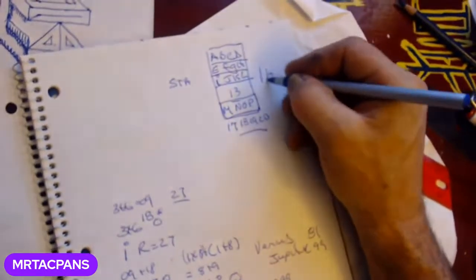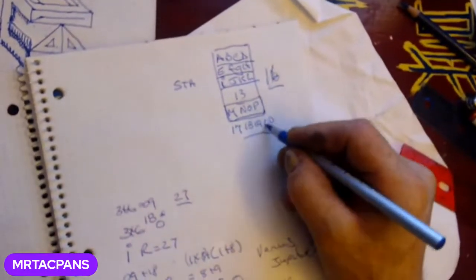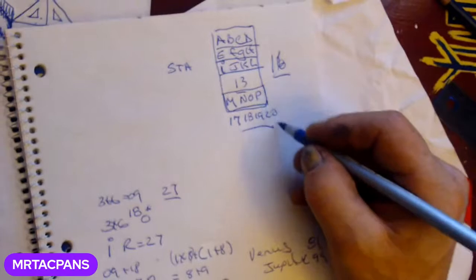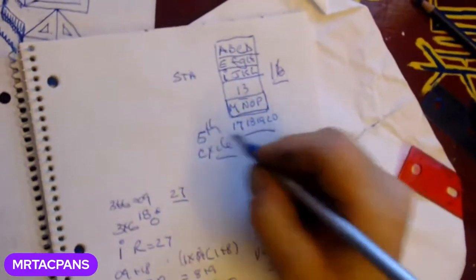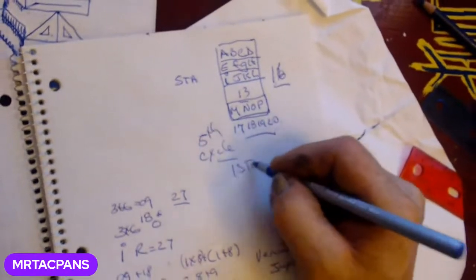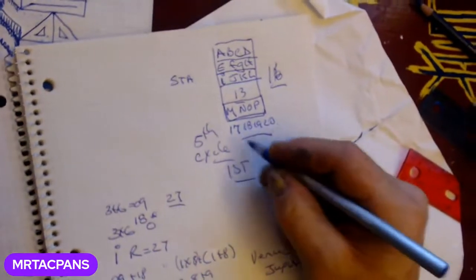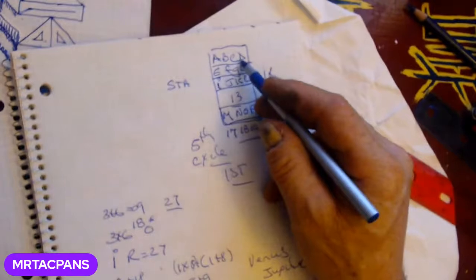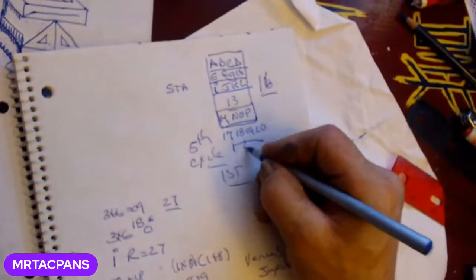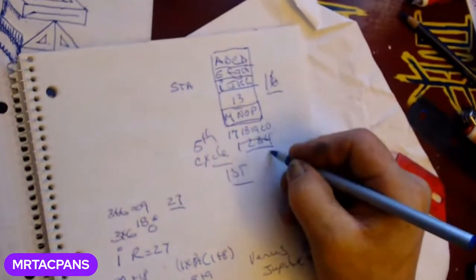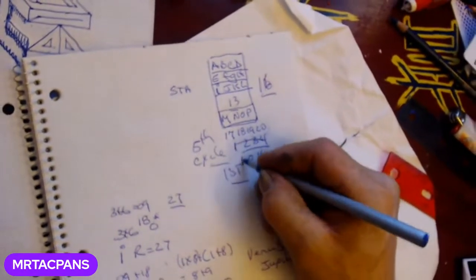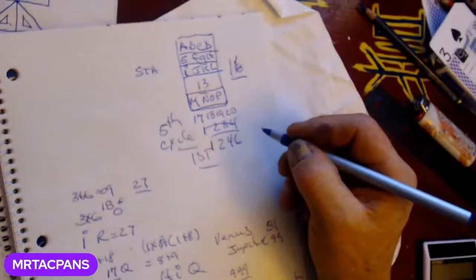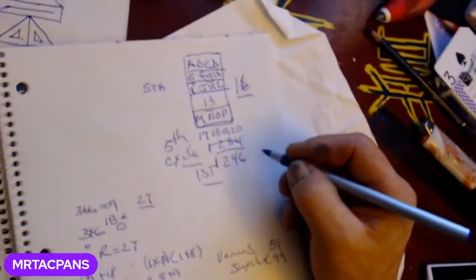These are the first 16, right? 17, 18, 19, 20, okay, is the 5th cycle. So the 5th cycle is like the first cycle. So instead of going with 1, 2, 3, 4, this becomes like this. And this becomes 6, this becomes 4, this becomes 2, this becomes 1. 1, 2, 4, 6 is the new rotation.